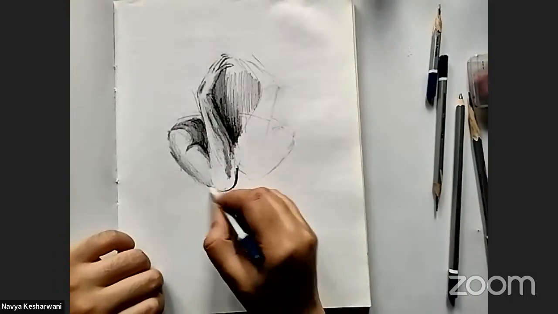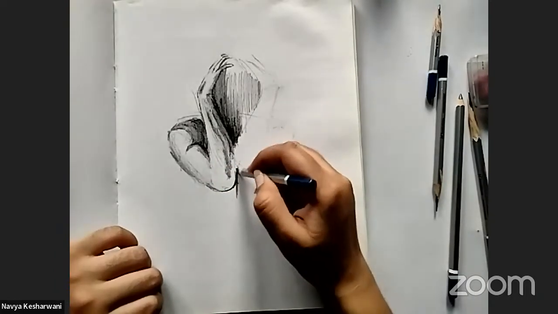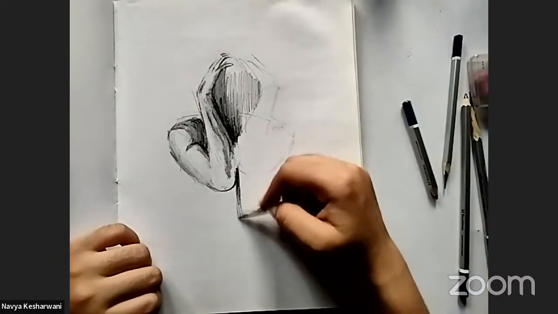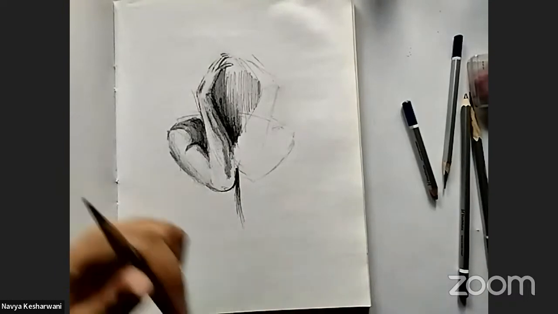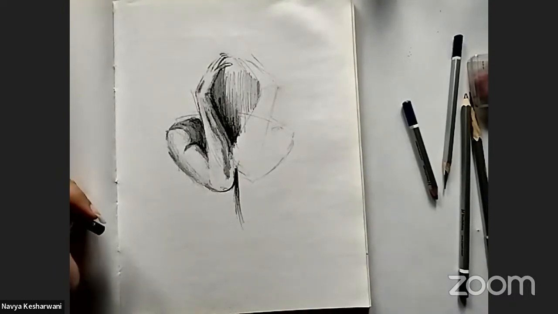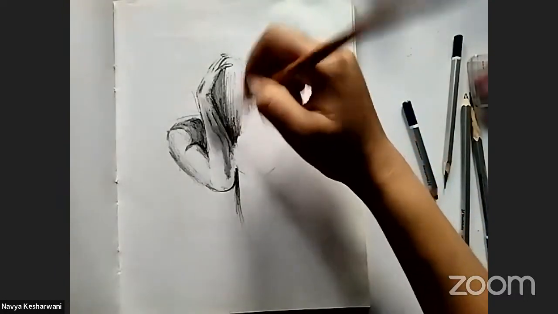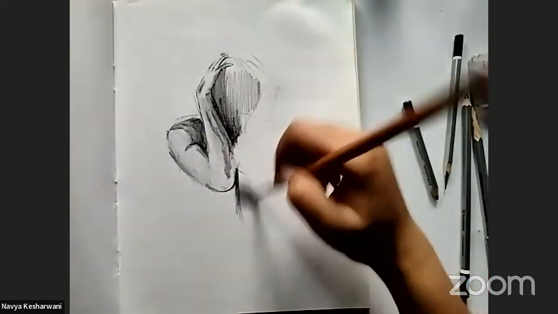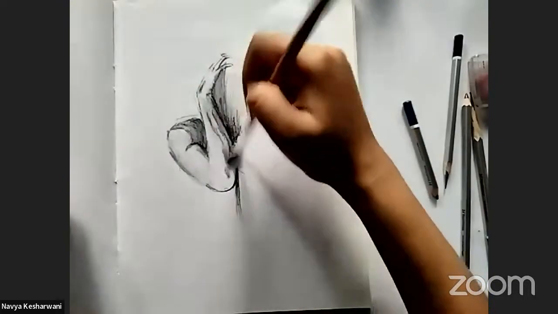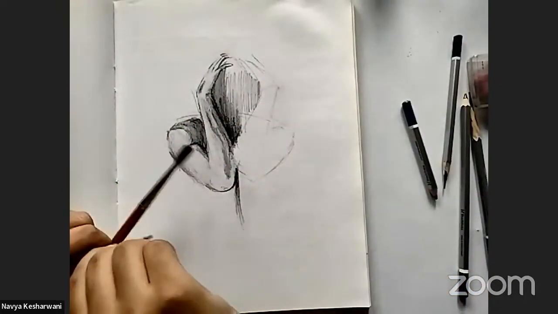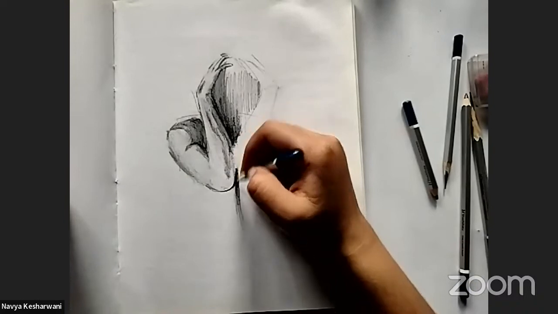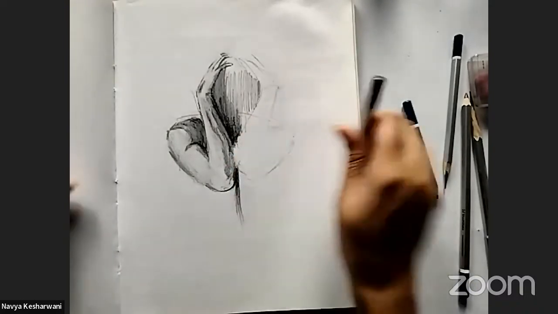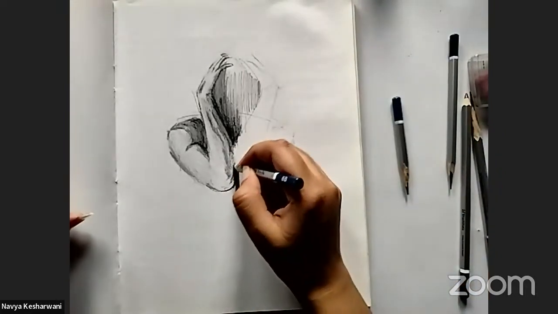Here again, I will be using my negative technique and I'll just add. I will also use this brush to smoothen up things a bit. Like here we need it.